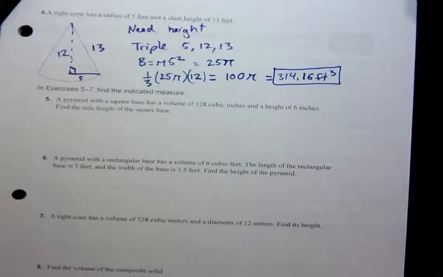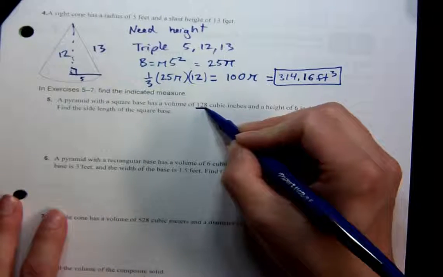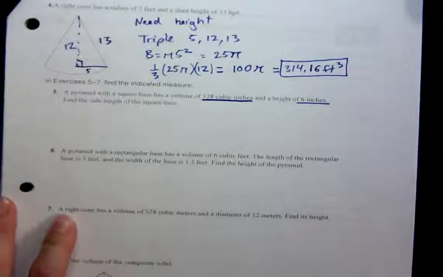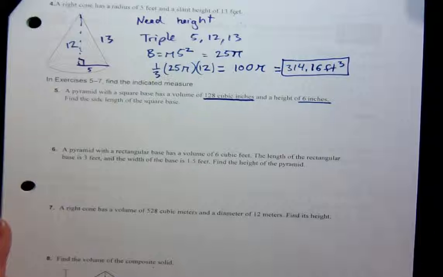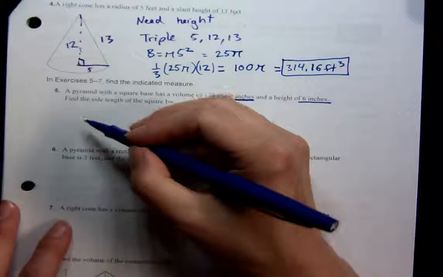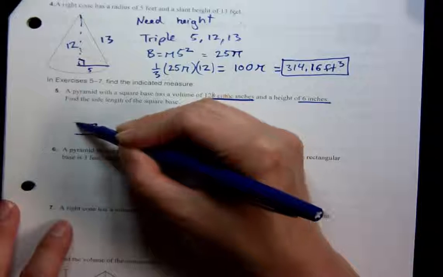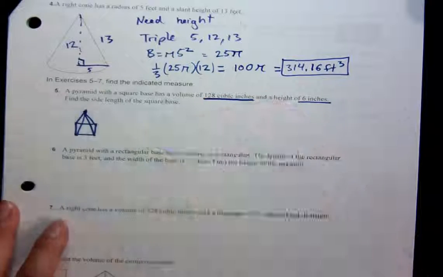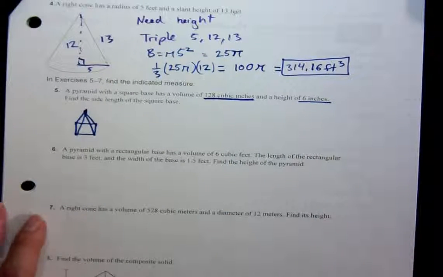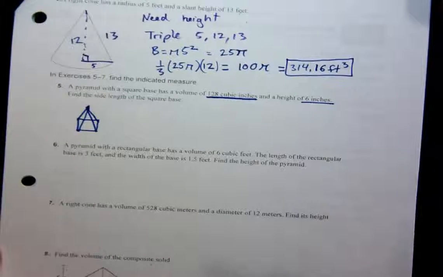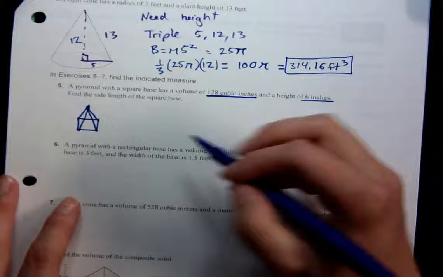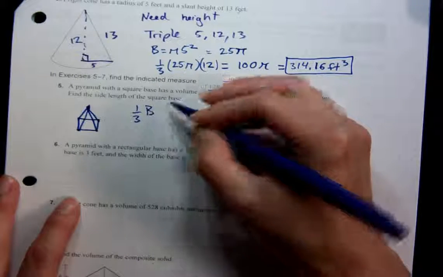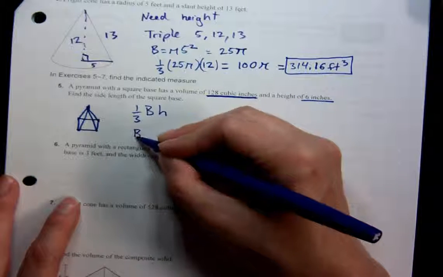All right, a pyramid with a square base has a volume of 128 cubic inches and a height of 6 inches. Find the side length. So how am I going to set this one up? You could. You don't have to, but if you want to draw a square, this is the way I draw pyramids. Draw a square, draw a dot above it, connect the sides. Okay, so what is the formula for the volume of a square pyramid? Base times height. And the base of a square is?